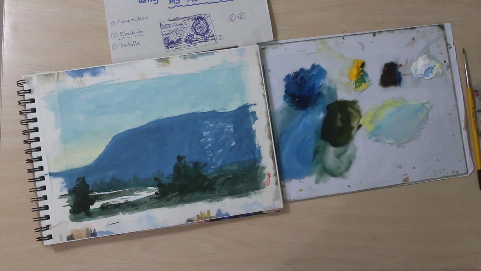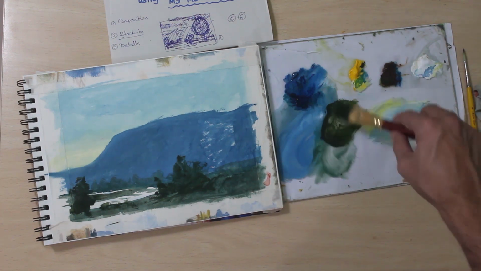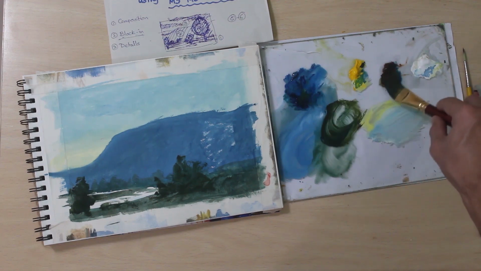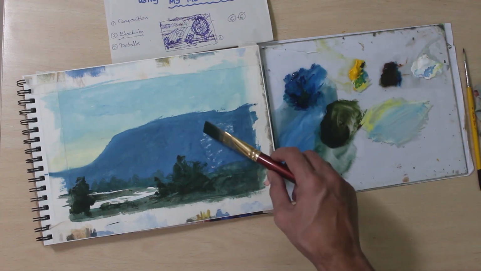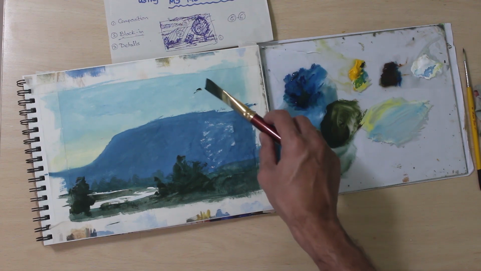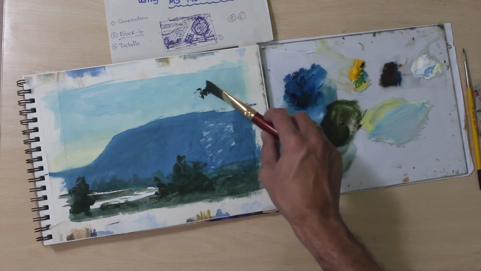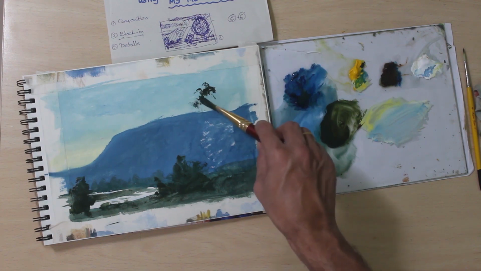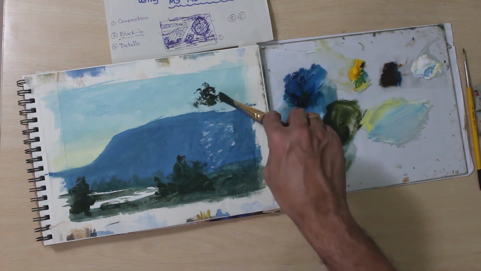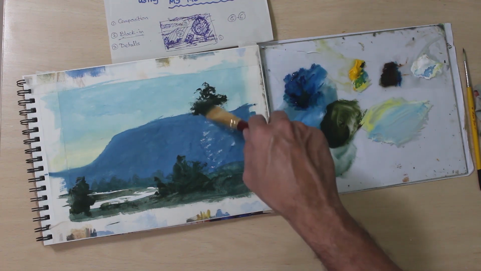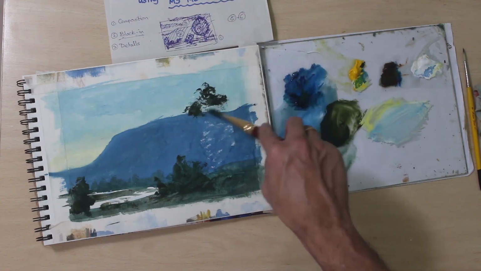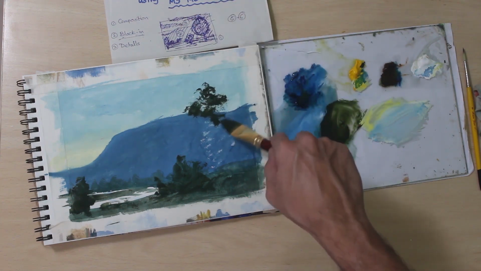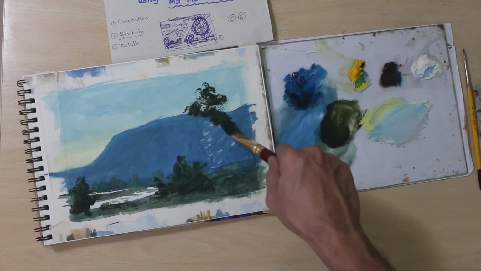And now I lay in some of that for the big tree. And now I'll have to design the tree basically, because this is the final shape of the tree. I can't get away with an elliptical shape now. So I have to be careful how I lay in or design the shape of the tree.